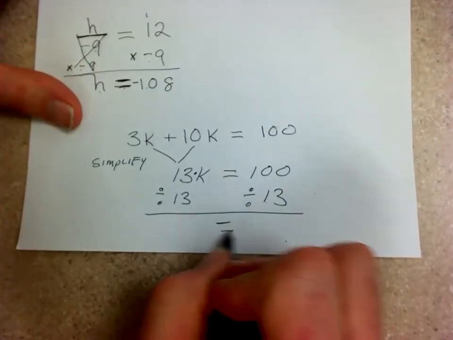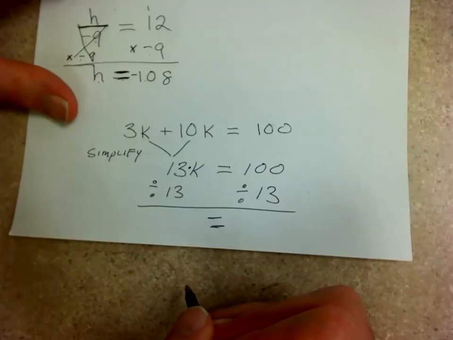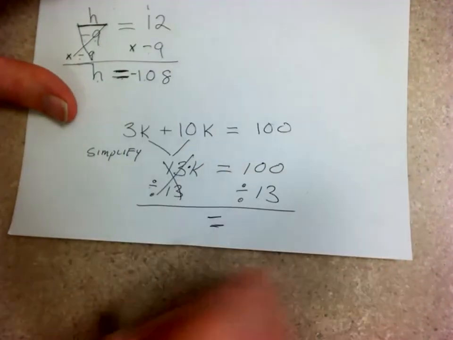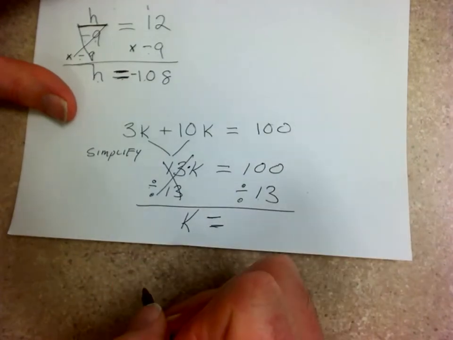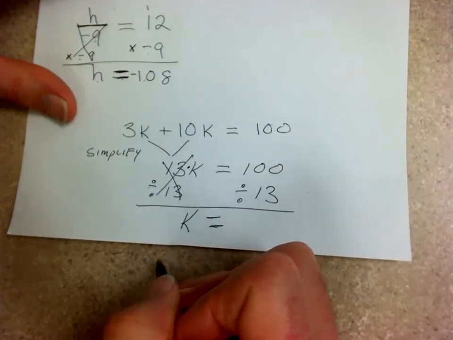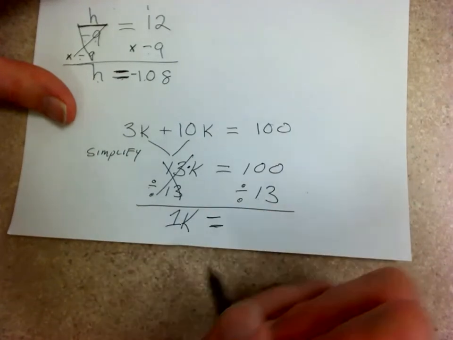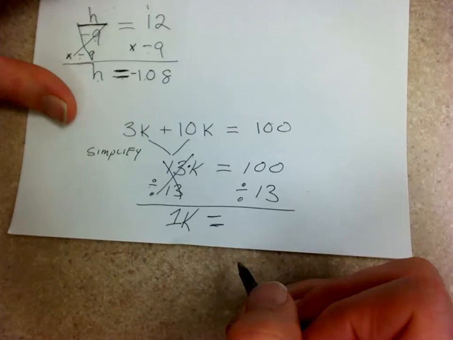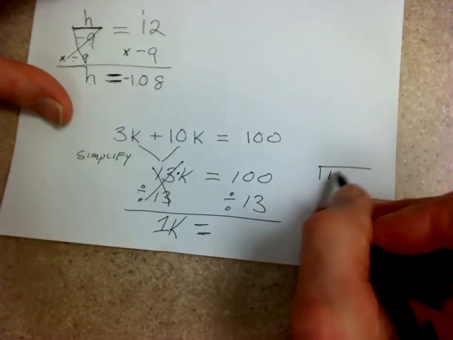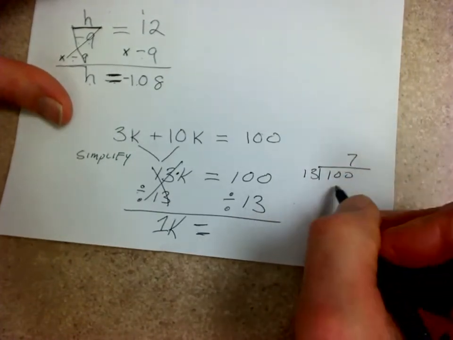Again, keeping my equal sign in a nice straight line to keep stuff organized. 13 divided by 13 leaves us with 1, so we get k, or 1k, which means the same thing. And then over here we have 100 divided by 13.